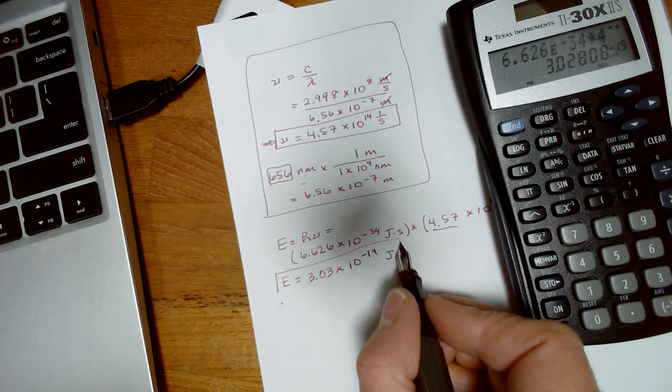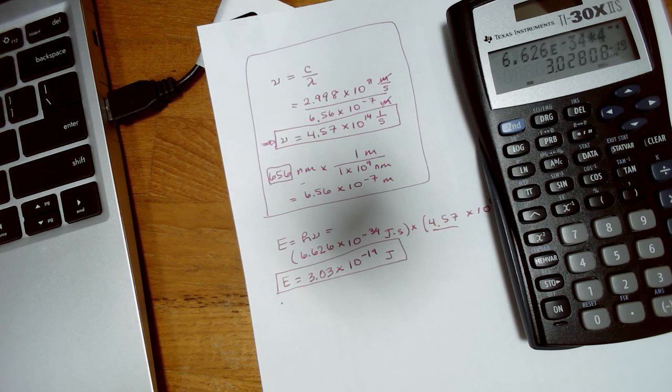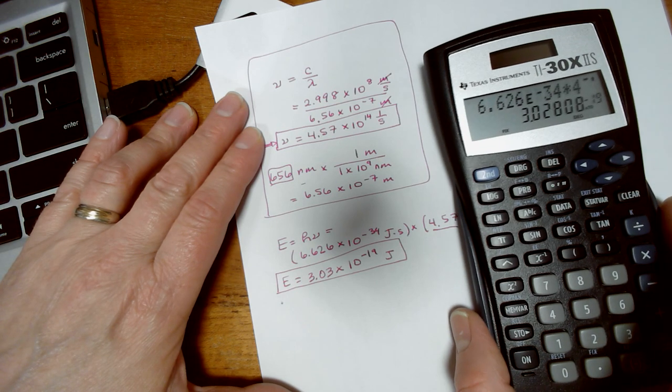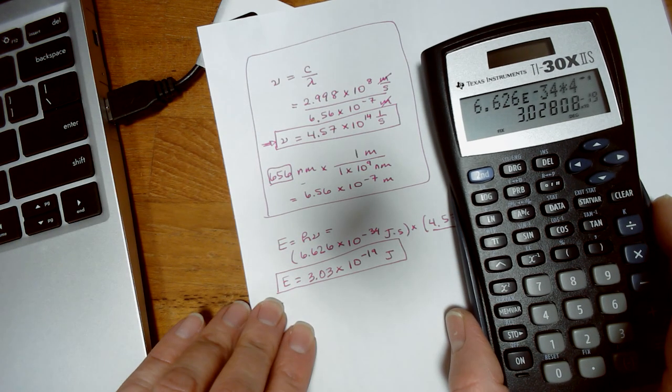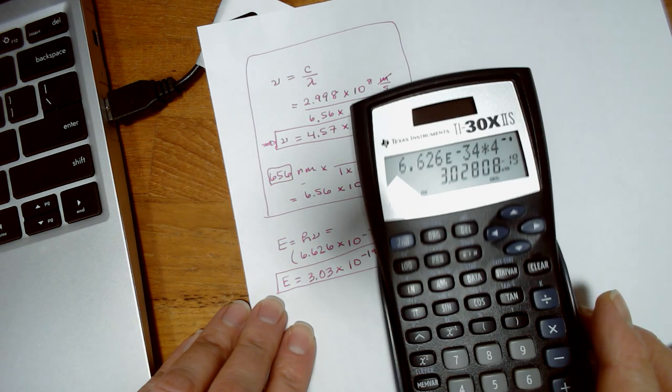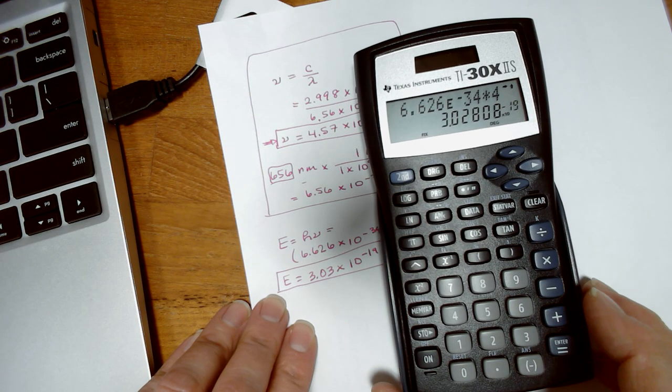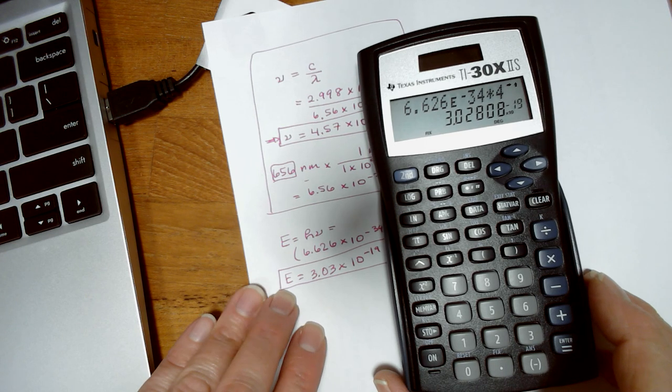So hopefully this has been a useful review of not only how to calculate frequency from wavelength and also energy from the frequency, but also using a calculator, a scientific calculator, if you have one in this style or something pretty similar. Let me know if you have any questions.